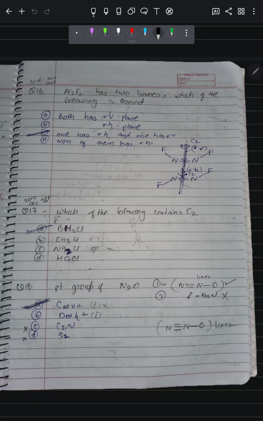It is also an example in which N2F2 has two isomers. Which of the following is correct according to this question? Both have sigma v plane, so both have sigma h plane. One has sigma h and one has sigma d plane, sigma v or sigma h plane, and none of them have sigma h plane. So which of the statements is correct?